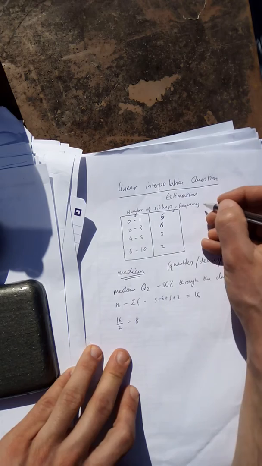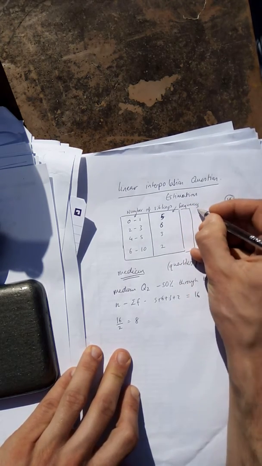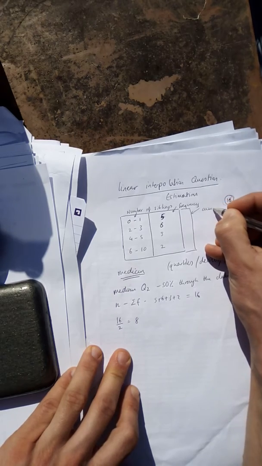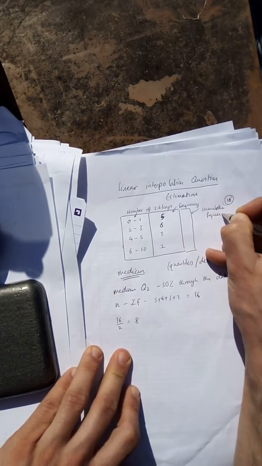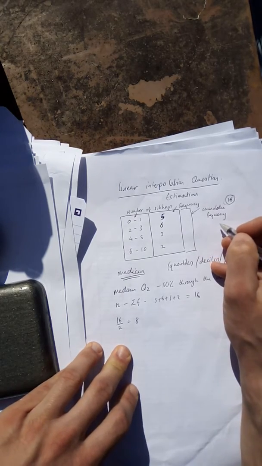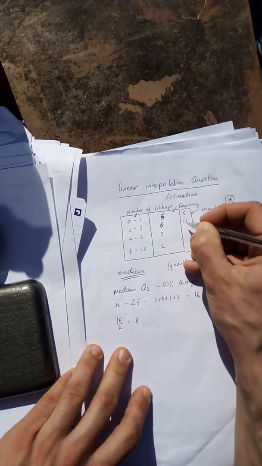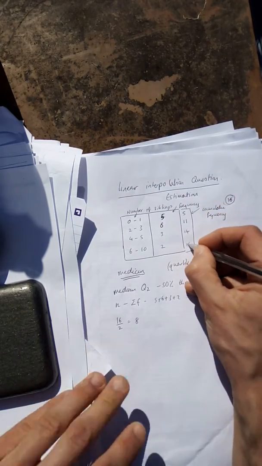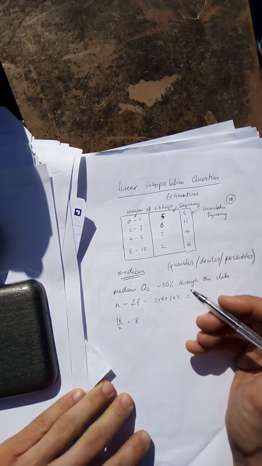What we're going to need here, if we add this column, is the cumulative frequency. So here we've got 5, 11, 14, 16. This should always add up to n, 16. Great, we're good.